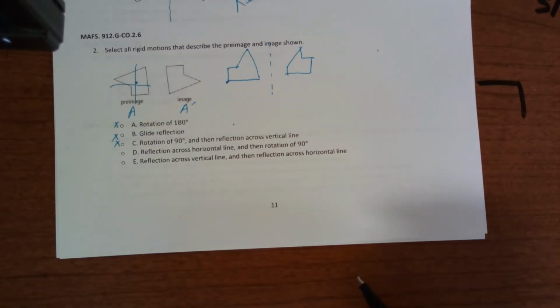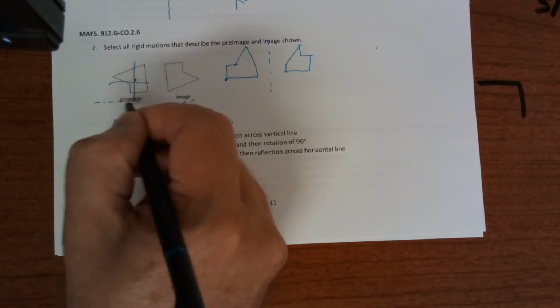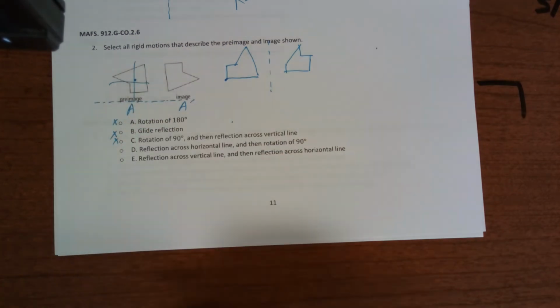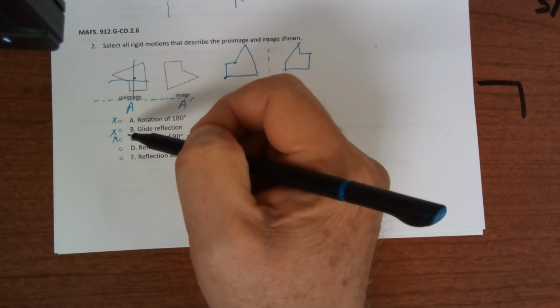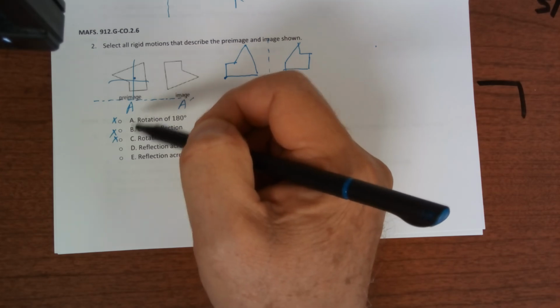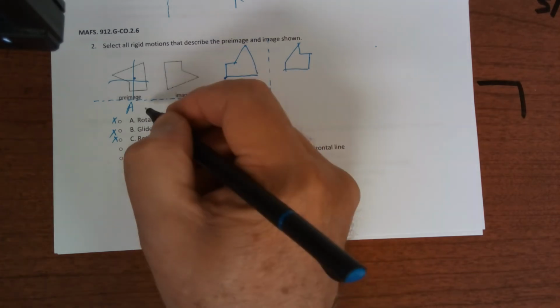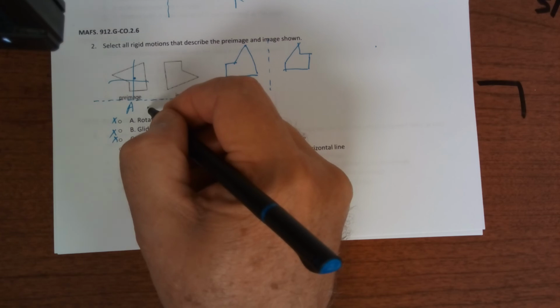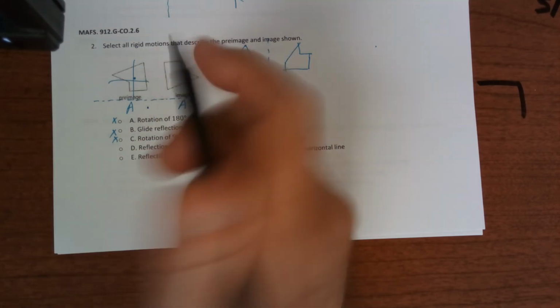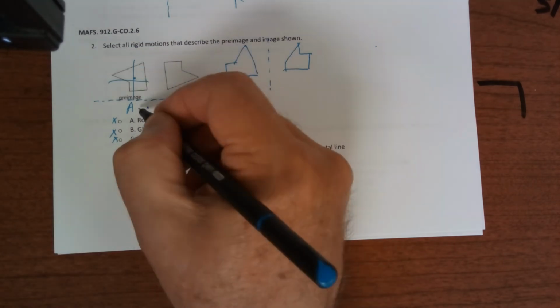Reflection across a horizontal line and then a rotation of 90. Well, let's think about that one. Reflection across a horizontal line. So a horizontal line would be flat like that. And then if you reflect it, it's going to be pointing down. So it's kind of hard for me to imagine it, but it's going to look something like this, I think.